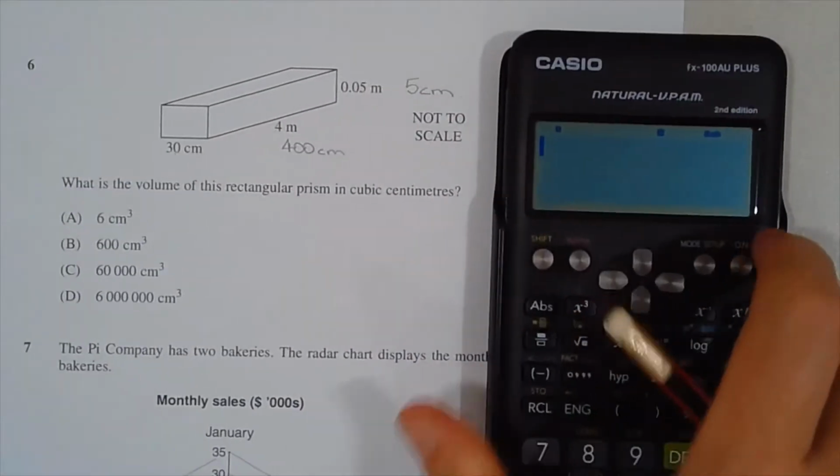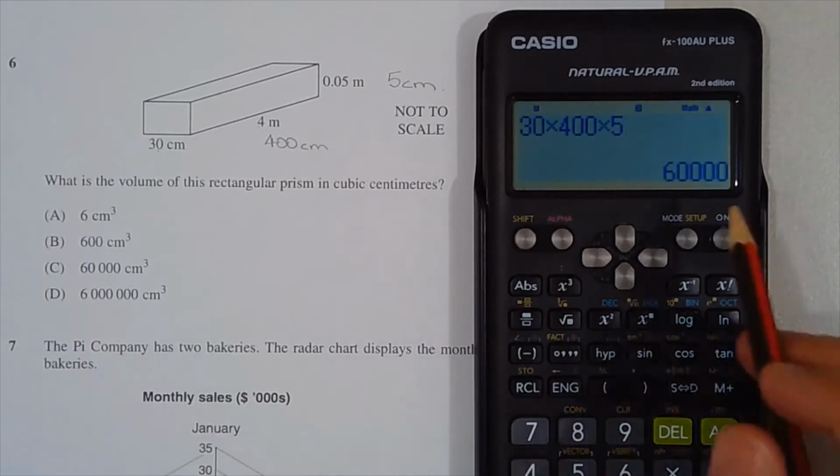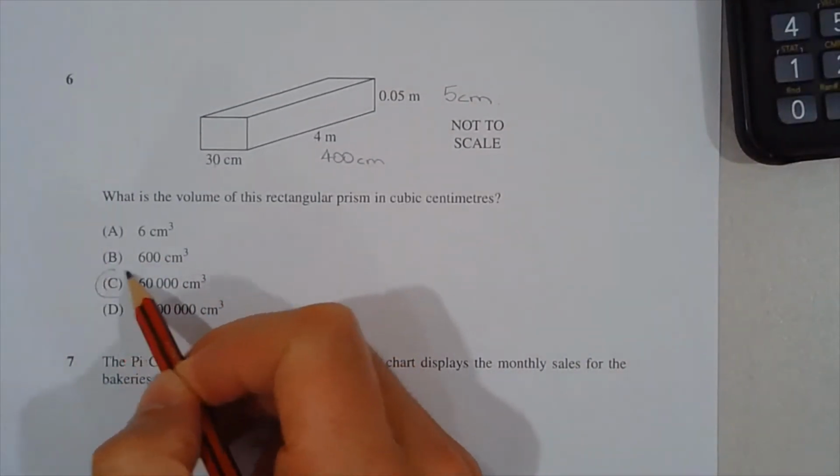Next, we just multiply those three dimensions together. So 30 centimeters multiplied by 400 centimeters multiplied by 5 centimeters, and we get 60,000 cubic centimeters. So it's option C.